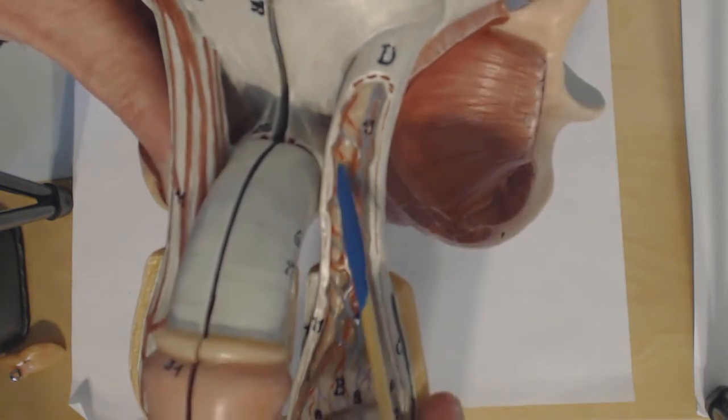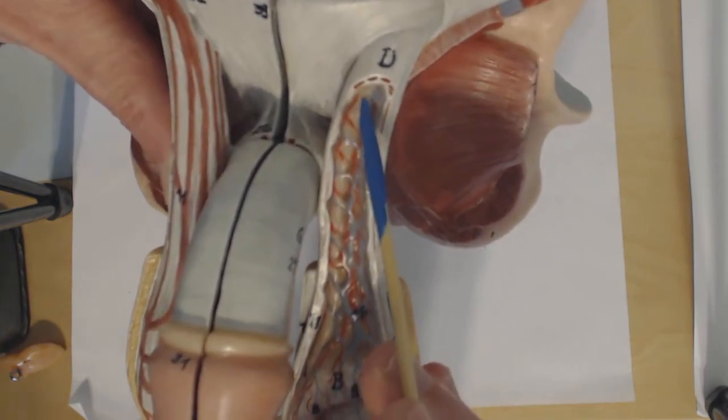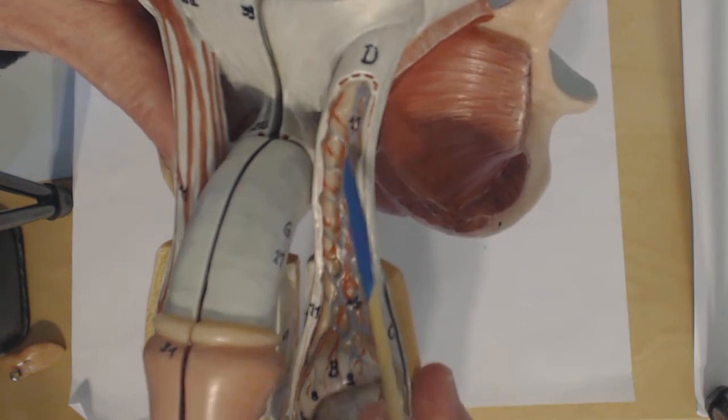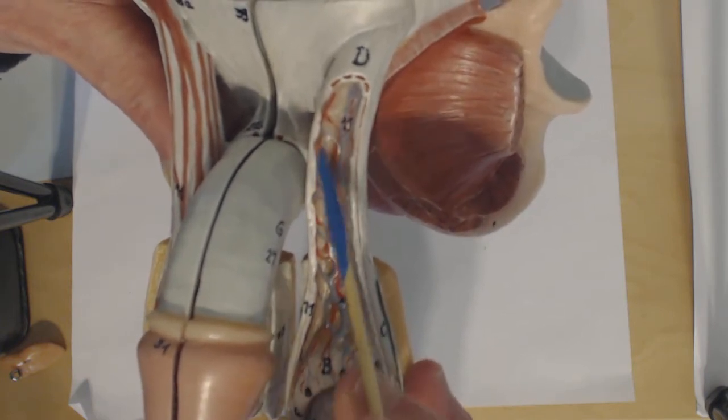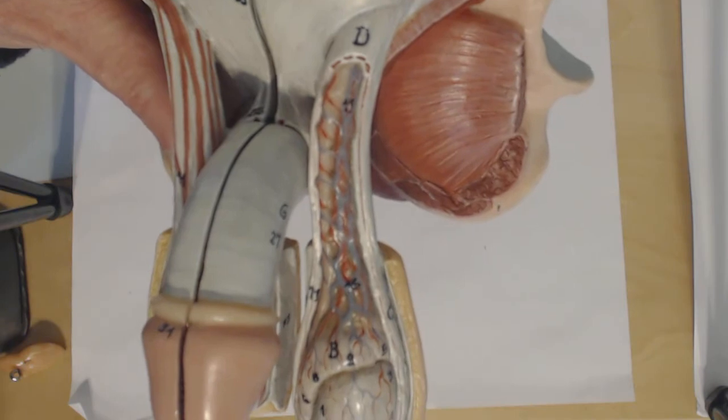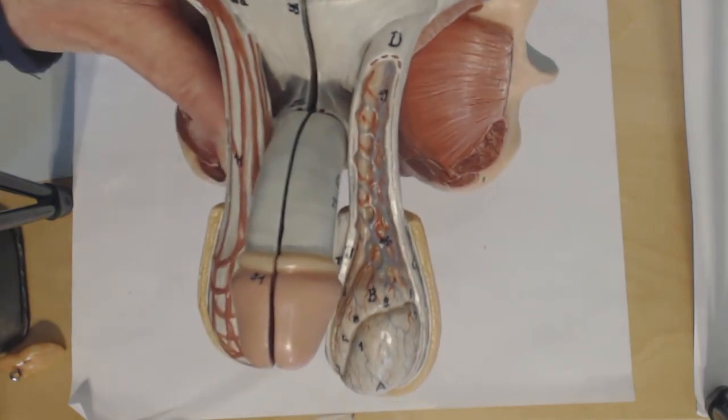And here in this model, you can actually see the ductus deferens a little better. The ductus deferens is all of this light tan structure we see here, surrounded by testicular artery, testicular vein, testicular nerve, lymphatics, and so forth. All of that makes up the spermatic cord.